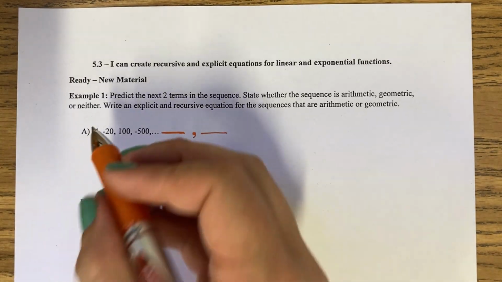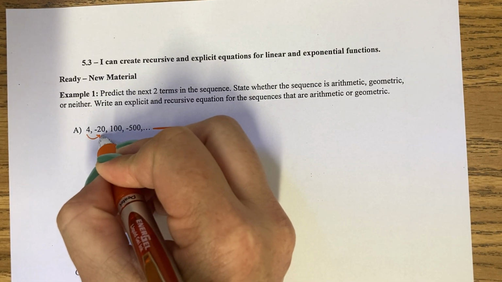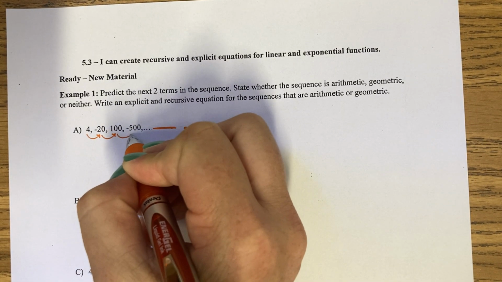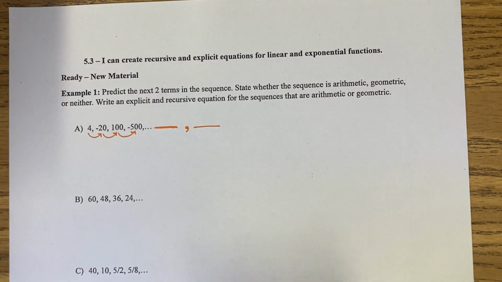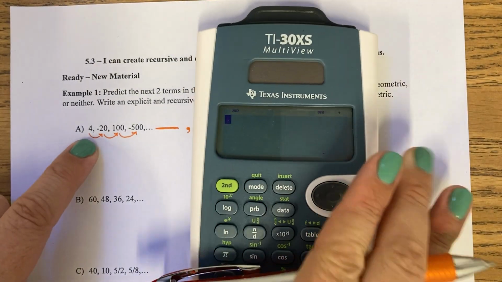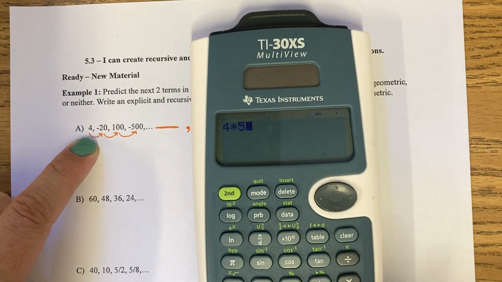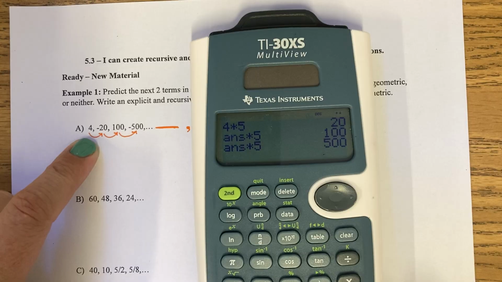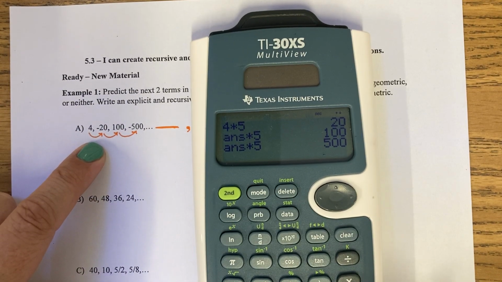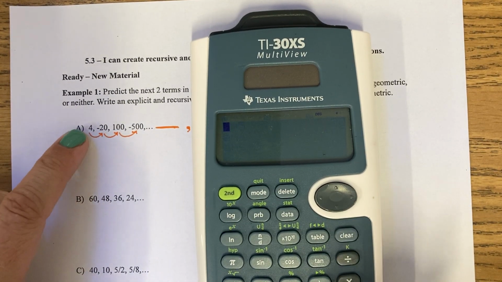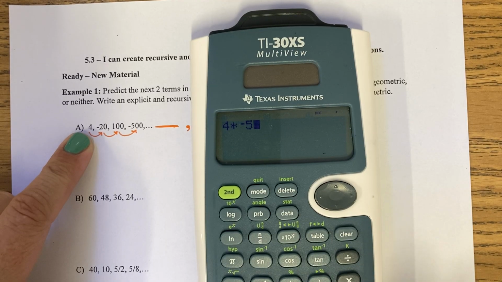I have 4, and it goes to negative 20, then 100, then negative 500. So that looks like 4 to 20 would be 4 times 5. Okay, so it's timesing by 5. But to get it to flip from sign to sign, I have to times it by a negative 5.